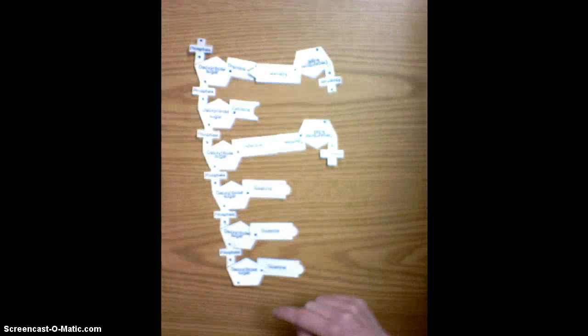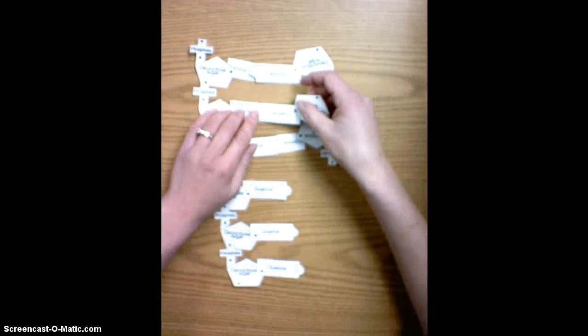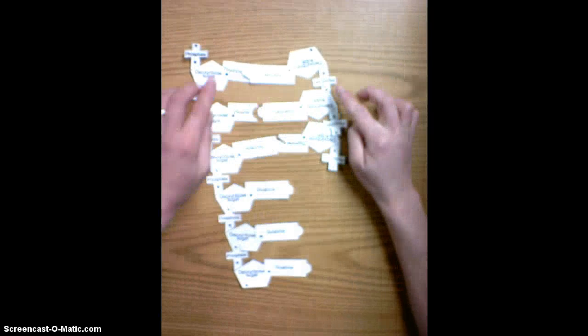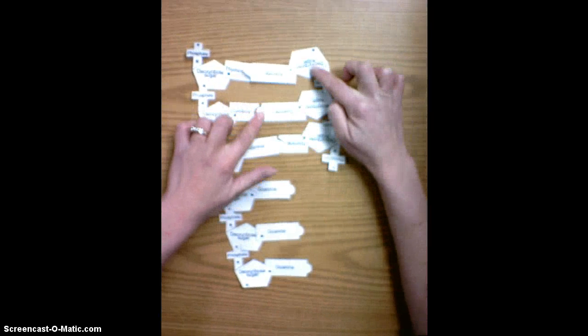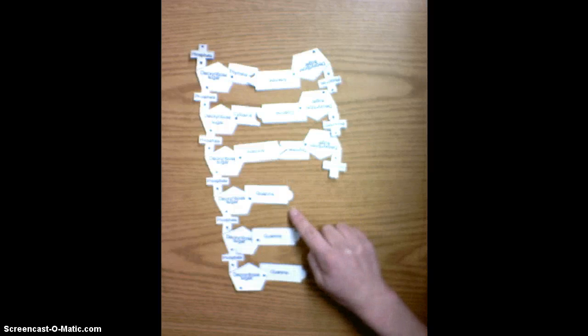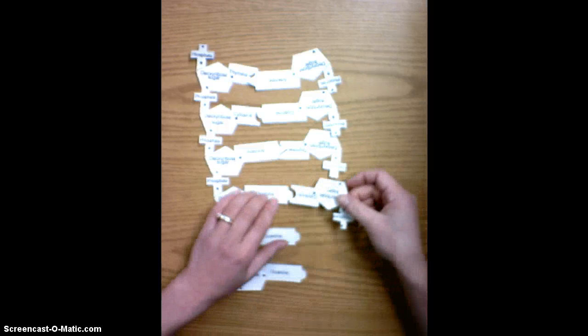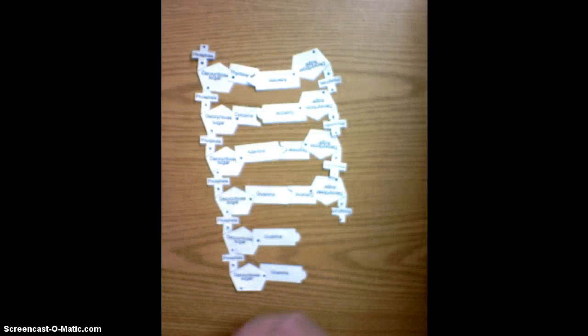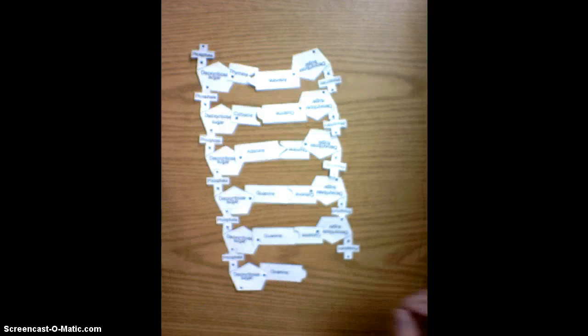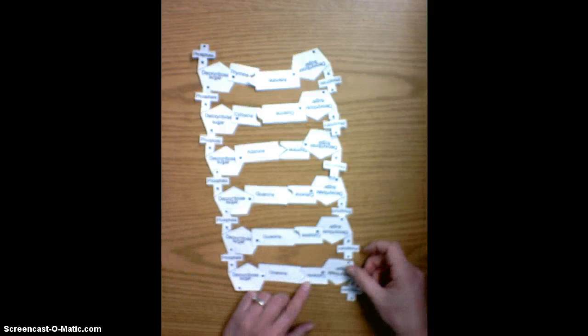This cytosine is bonded to a guanine, which also has its own sugar and phosphate, and its sugar is going to be bound to the phosphate of the previous nucleic acid. Then its phosphate will be bound to the sugar of this nucleic acid that has the thymine. Then this guanine is going to be bound to cytosine. This guanine is bound to cytosine. And we have another guanine that is bound to cytosine.